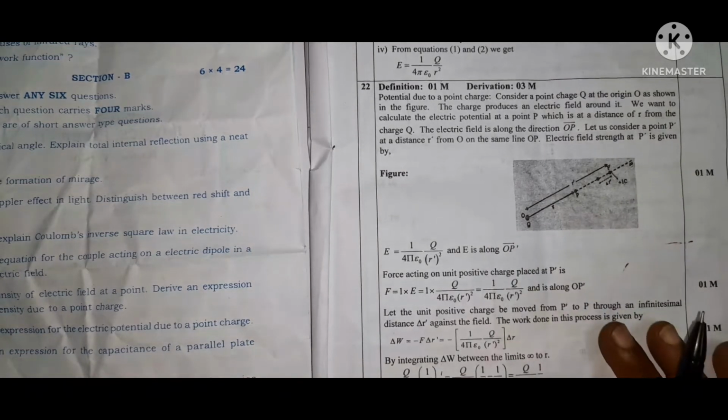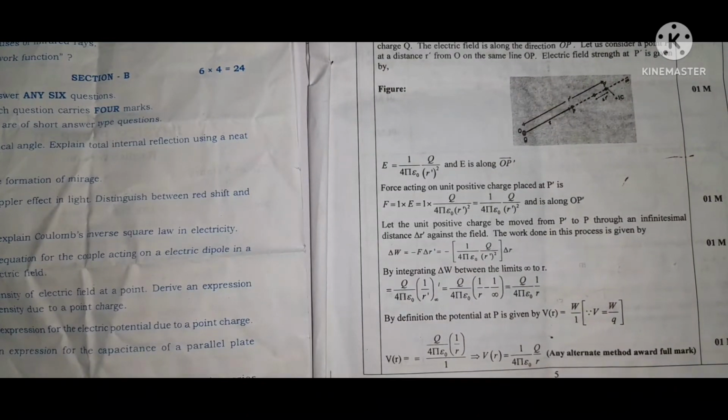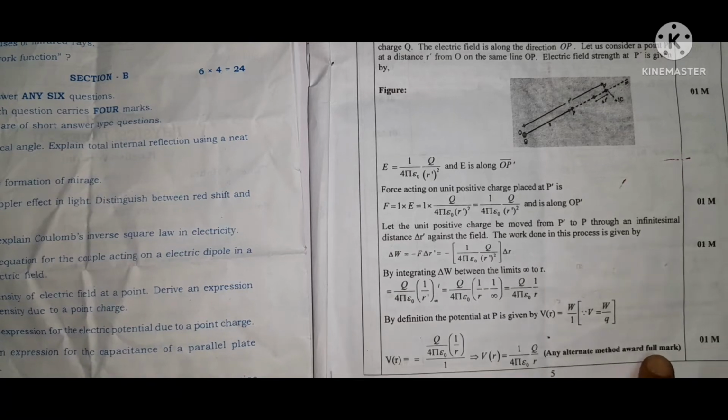Next, the derivation part will be like this. The final result will be 1 by 4 pi epsilon naught q by r. All alternative methods are awarded full marks.